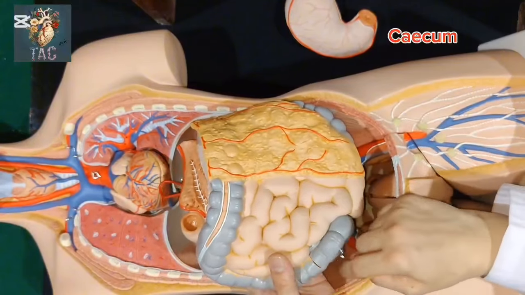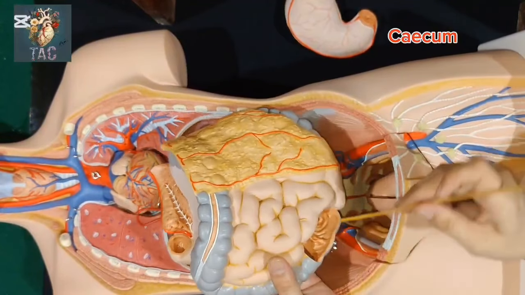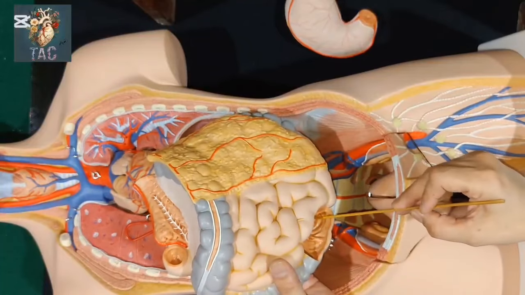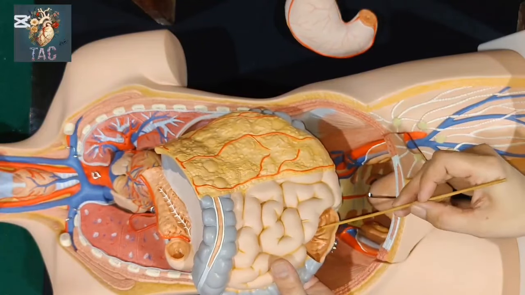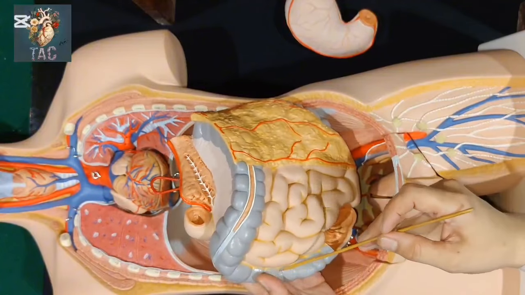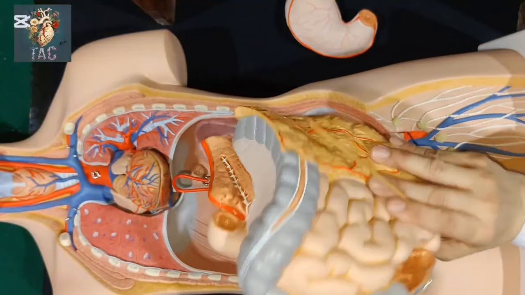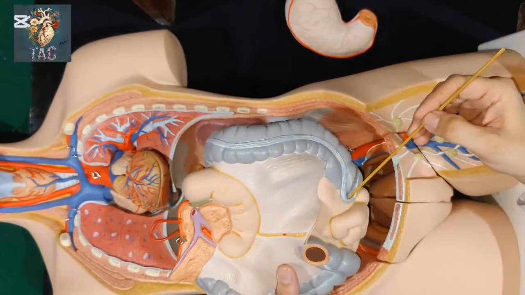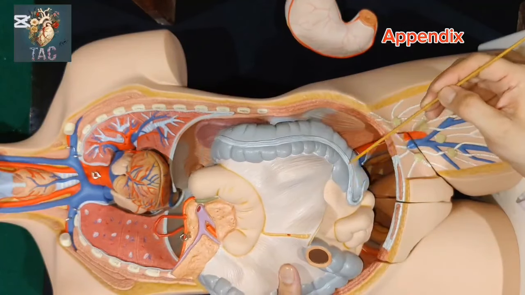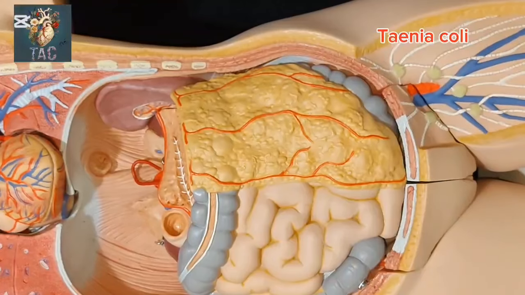Now I will open it up to show you the structures inside. Here you can see the opening of the appendix. This one is the ileocecal valve, and then the ascending colon, the transverse colon and the descending colon. On the posterior aspect, you can see the appendix, and here you can see the taenia coli.